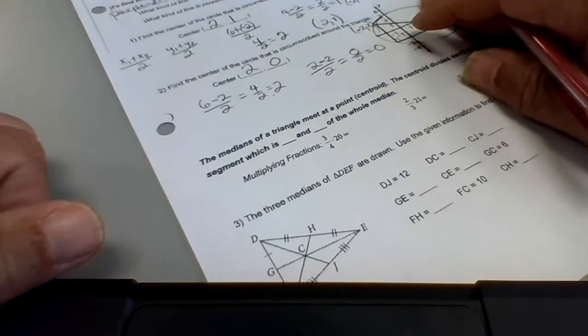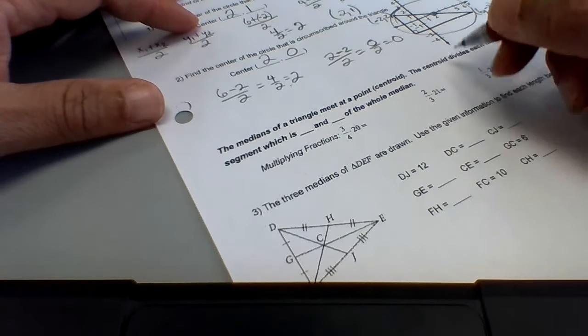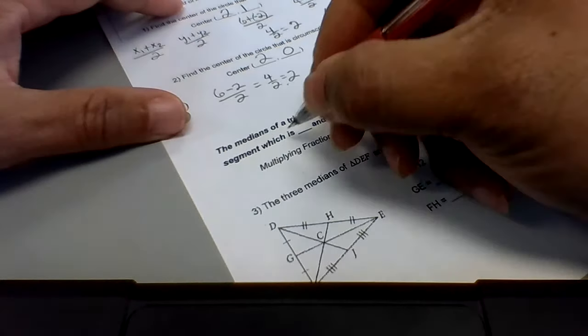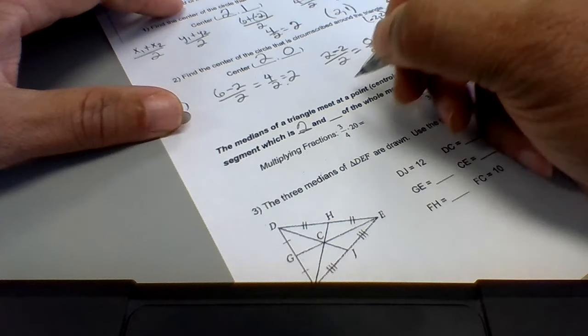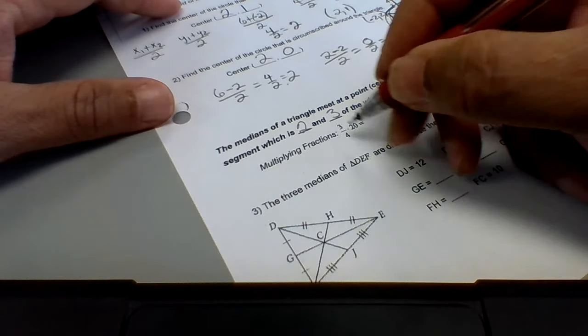All right, next one. The medians of a triangle meet at a point, the centroid. The centroid divides each median into segments that are 2/3 and 1/3 of the whole median.